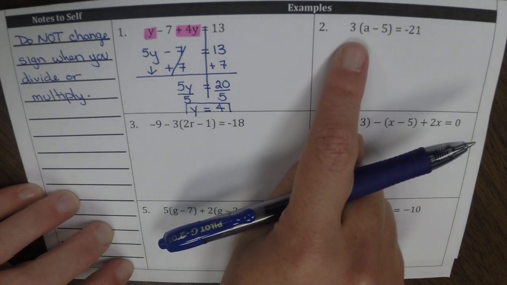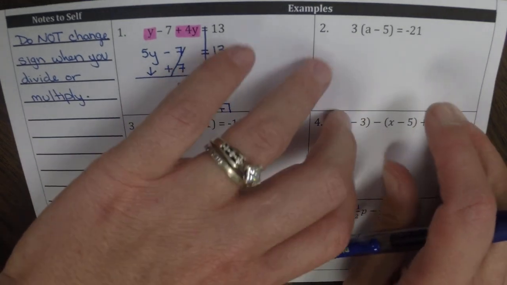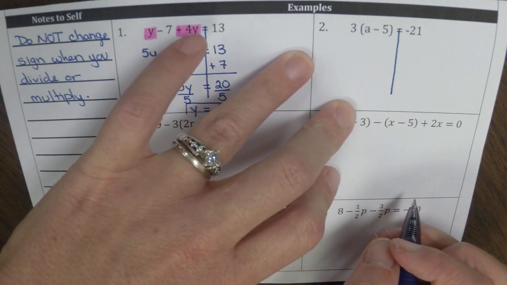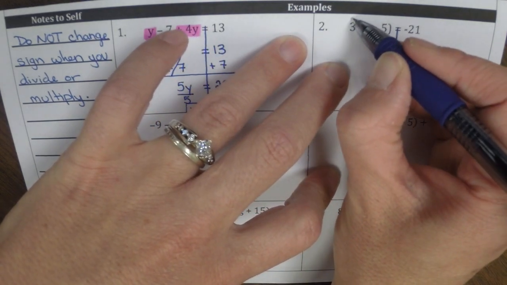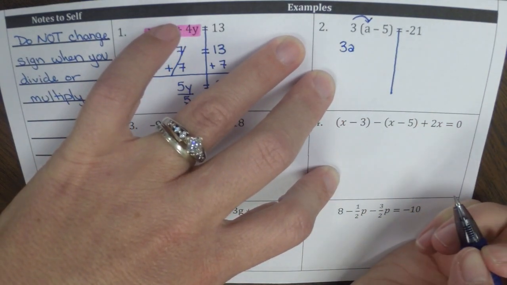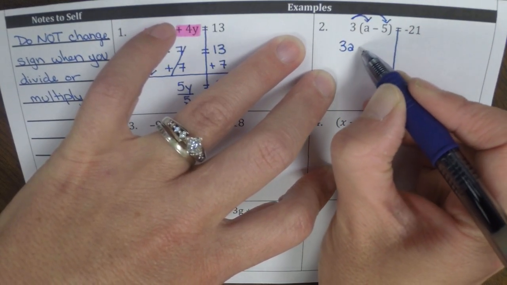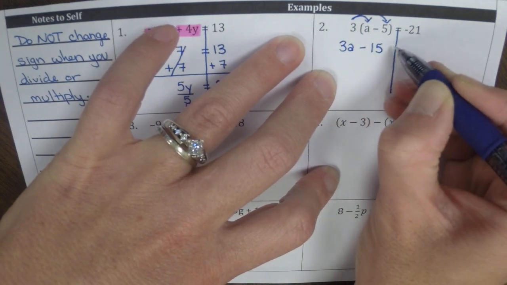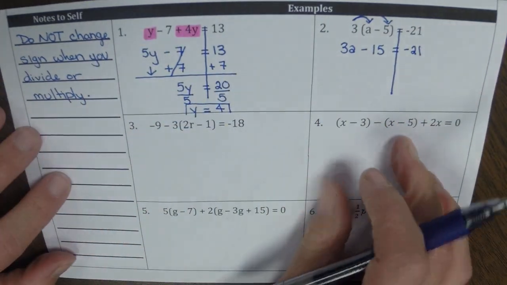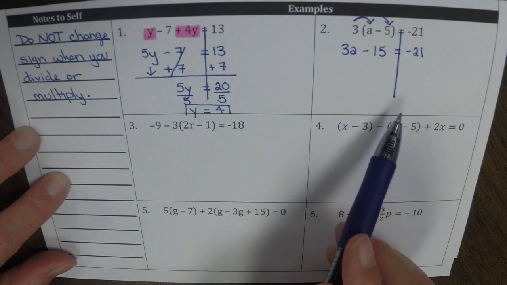Okay, so then let's look at number 2. I'm going to start it, and then I'm going to have you finish it. Step 1, draw the line on the equal sign. Step 2, distribute to remove parentheses. So 3 times a is 3a. 3 times negative 5 is negative 15, and then that equals negative 21. So again, from here, it's a normal two-step problem, so you can complete that one on your own.